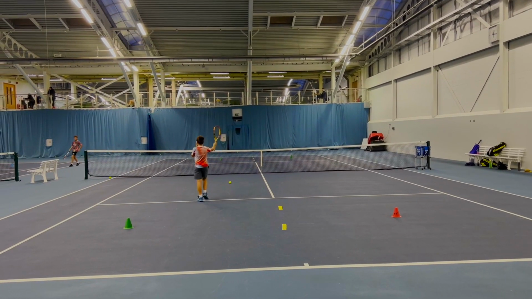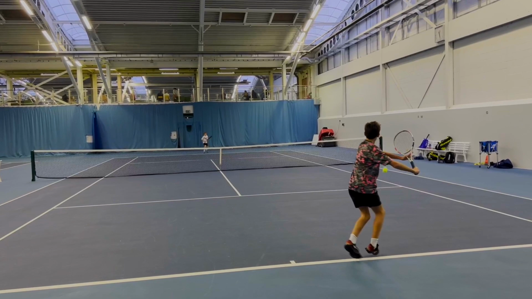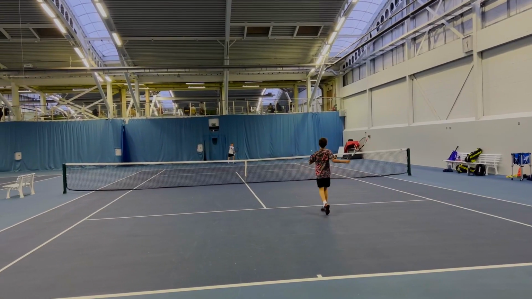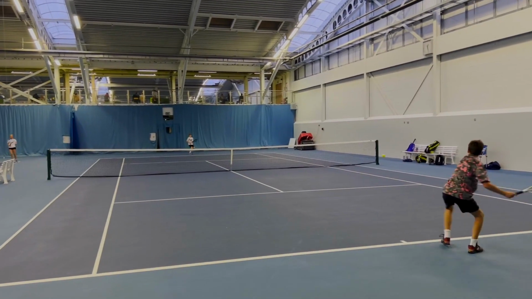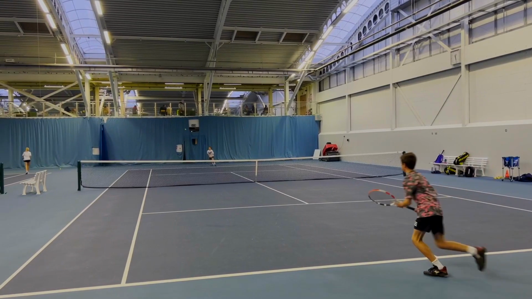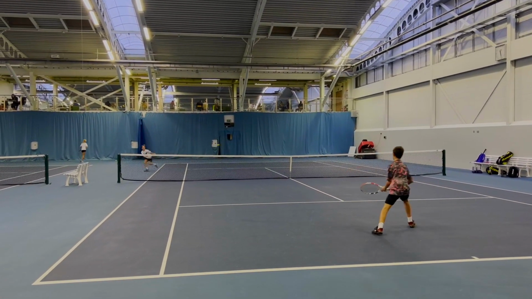Try and make sure that you bring the forehand in to the game itself. Don't just isolate it and repeat the same action over and over again. It's really important that you train your forehand in multiple different ways.